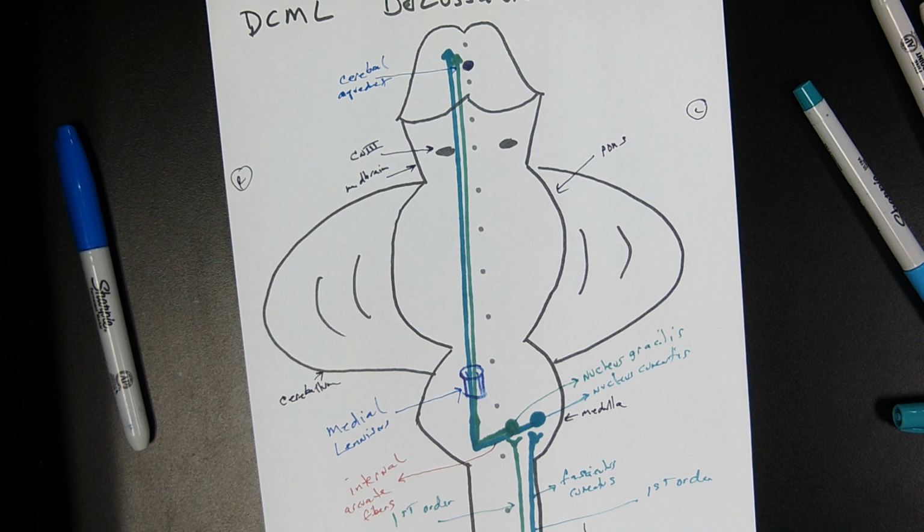Tyler? Is it only internal arcuate if it decussates in the middle, or what happens if it decussates in the spinal cord? It won't decussate in the spinal cord. STT will decussate in the spinal cord, and it's called something different. So internal arcuate fibers are specific for the crossing over of the fasciculus cuneatus and gracilis from the nucleus gracilis and cuneatus at the level of the medulla, and it crosses over. Those are called internal arcuate fibers.